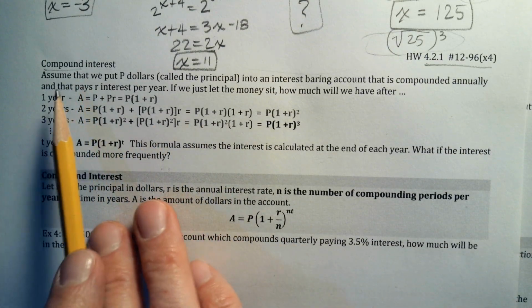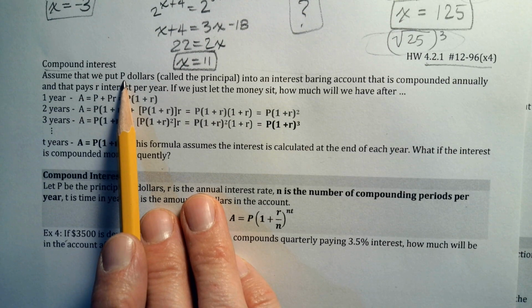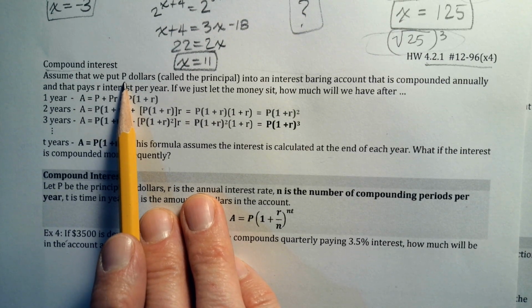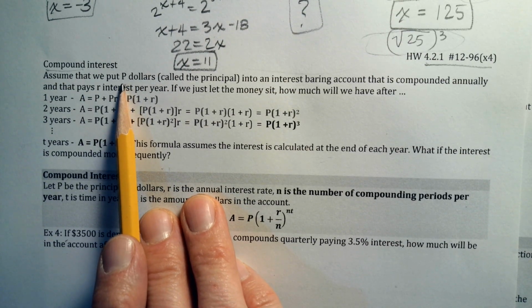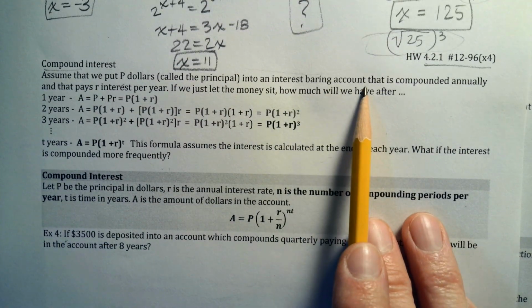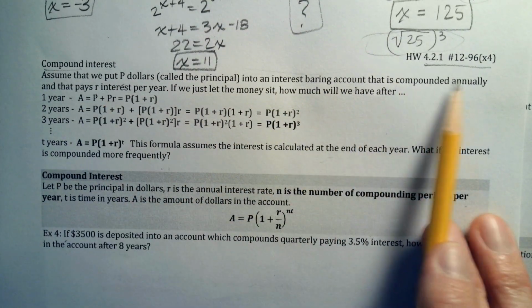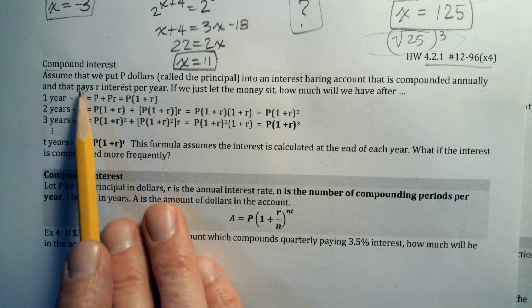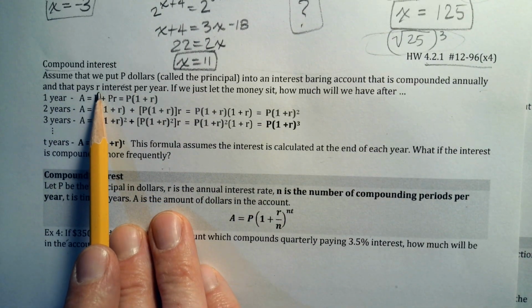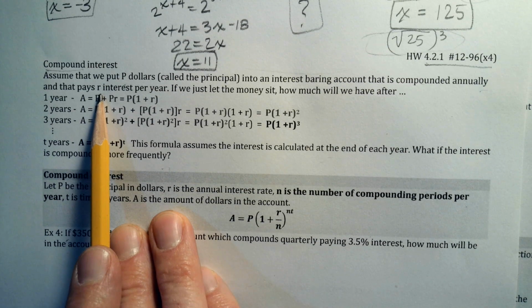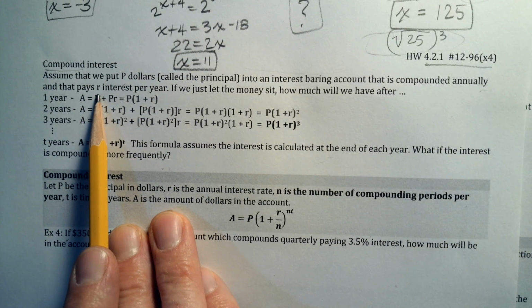Okay, so let's assume that P is going to represent the principal, the amount of money we originally put into the account. The interest is going to be R. So the account compounds annually, and it pays interest R. Now, when you put interest in, it's a percent, right? The annual interest rate. When we put it into formulas, it's always got to be a decimal. So be careful with that.